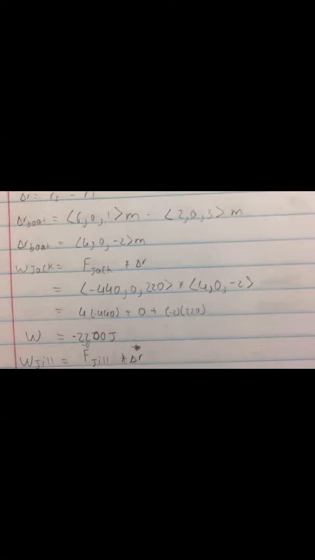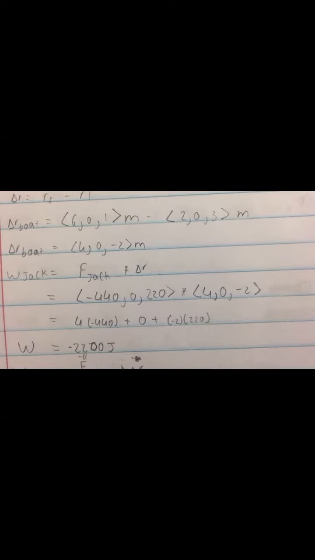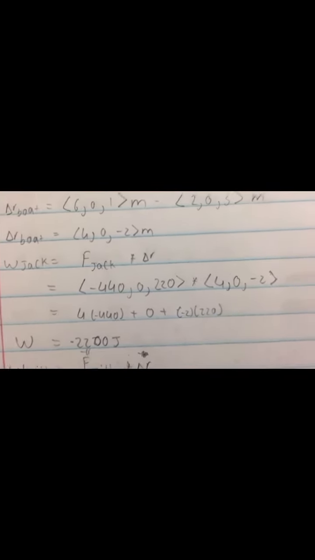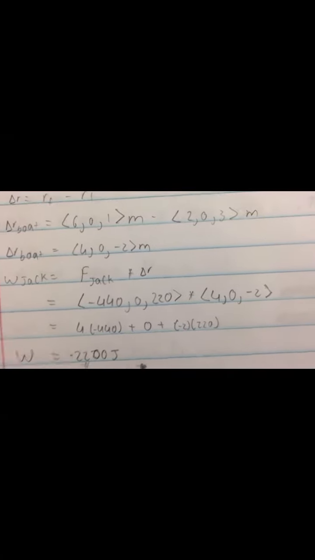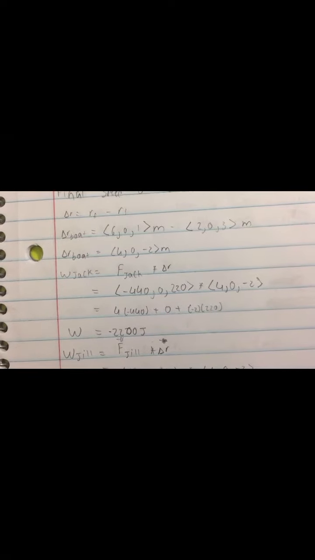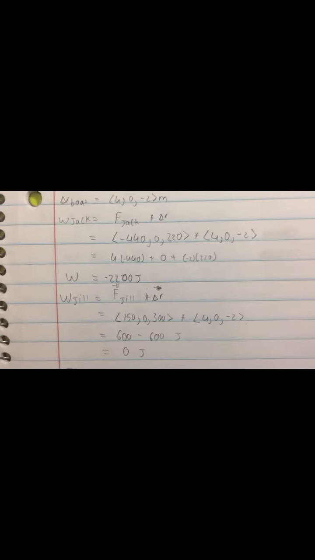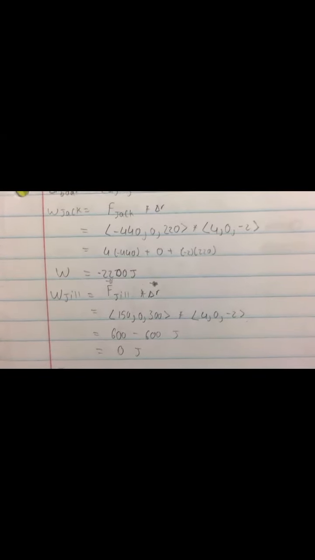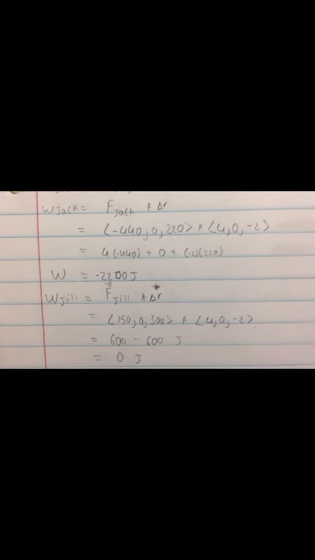Since both y components are 0, you're only adding the x and z components, as done right here. So the work done by Jack is negative 2,200 joules, and for Jill it was 0, which was strangely odd.